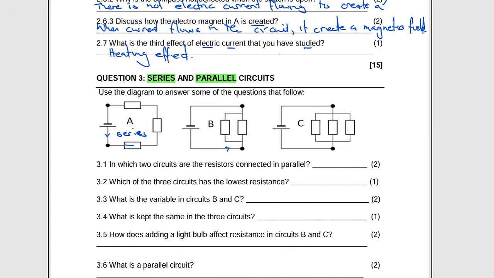Then if we were to move on to B, you can see our current has more than one path to flow, right? So some of it is going to move in this direction, then some of it is going to move in that direction, and then C again, same applies. Then they're saying in which two circuits are the resistors connected in parallel, right? So you can see here our current is going to split into different parts like that. So we're going to say here we're having parallel because there is more than one path for current to flow. Therefore, I'm going to say this one is parallel.